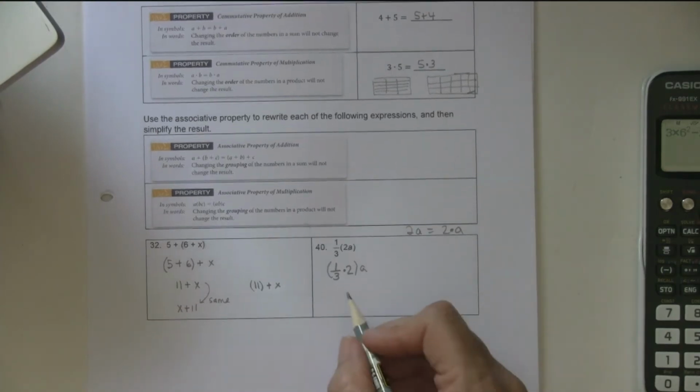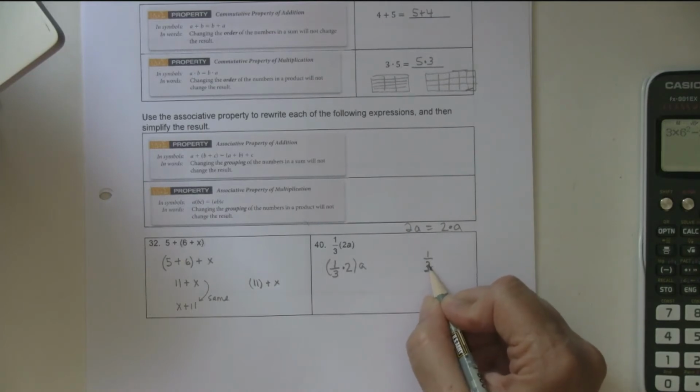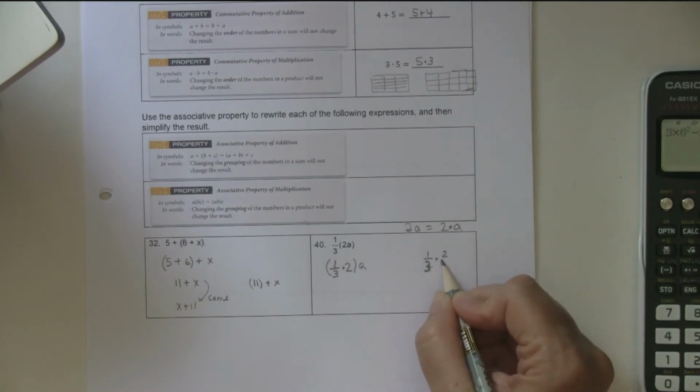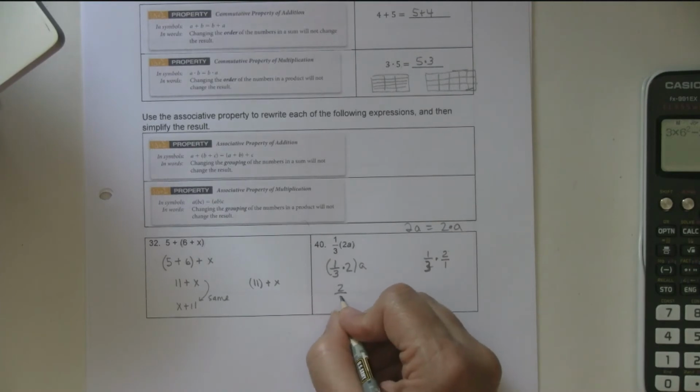And so this is 1/3, 1/2, I wrote 1/3 times 2 over 1, right? Because if I want to write the 2 as a fraction, and so this is 2 over 3, right? So this is 2 over 3a.